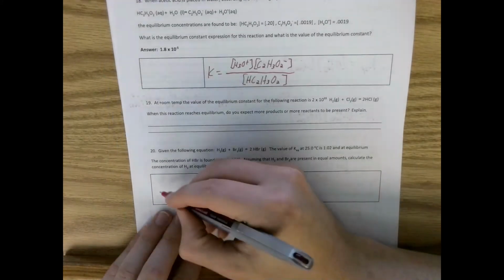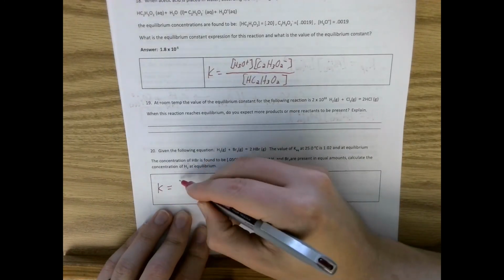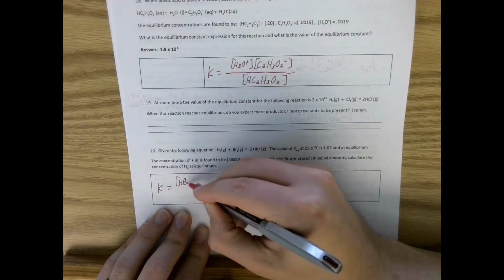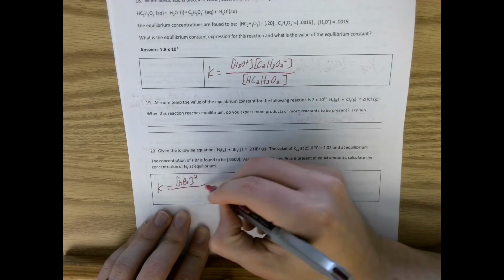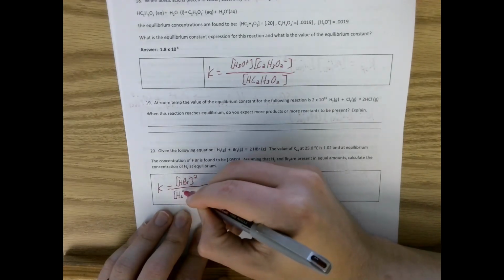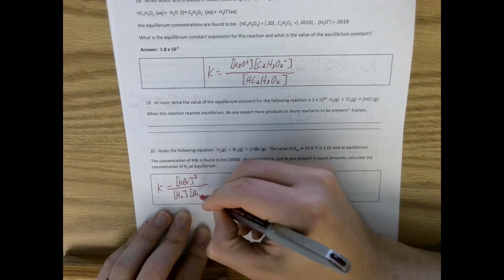So I give you the reaction at 25 degrees Celsius, doesn't matter. Then I know the concentration of HBr. I know that H2 and Br2 are the same. And I want to know the concentration of H2. So I can write my expression. K equals concentration of HBr squared divided by concentration of H2 times concentration of Br2.